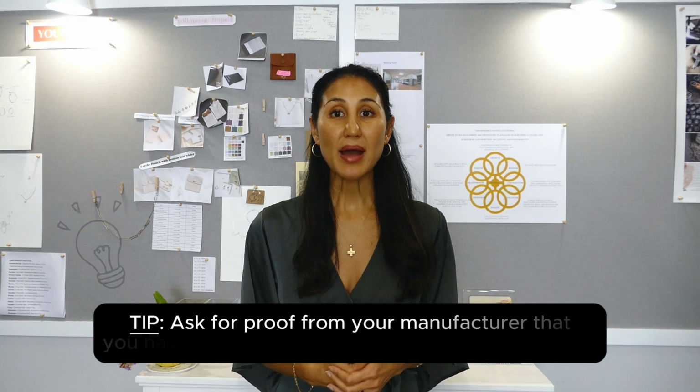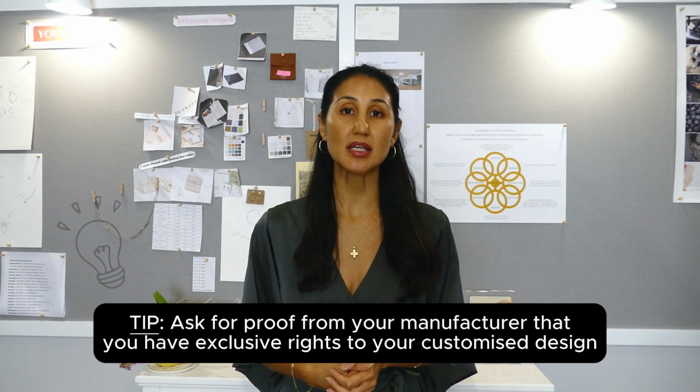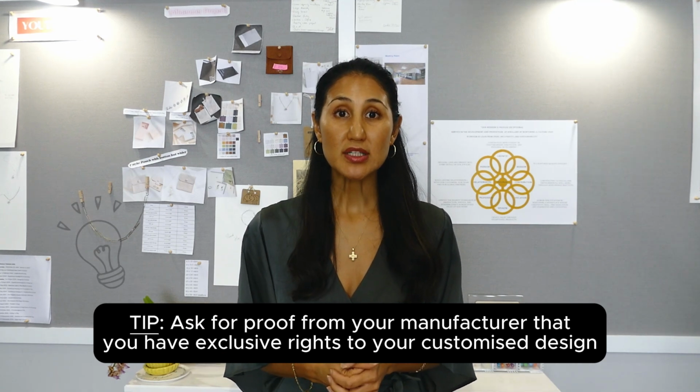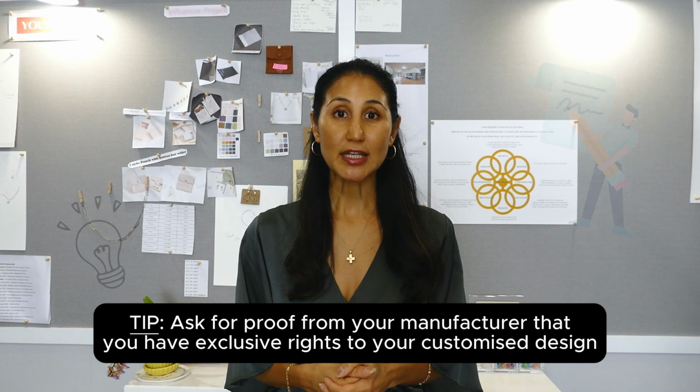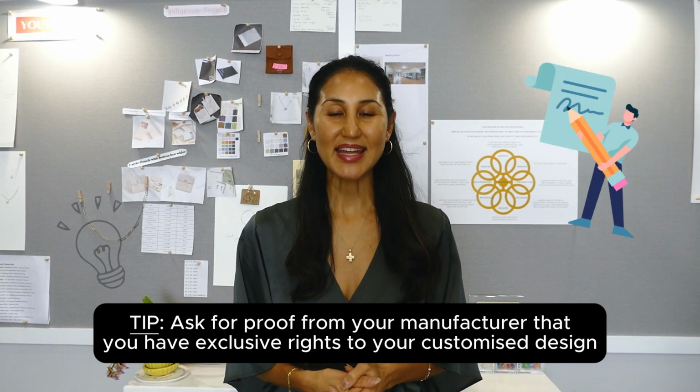Remember though that if you are to modify the designs and it's been clearly communicated that this design is exclusive to you only, and the supplier is asking you to pay for any physical prototypes such as molds or masters of that design, obviously it's quite different to the original design. Make sure that as it's yours in ownership, you have exclusive rights to that design. And we'll talk about the NDA in a moment.